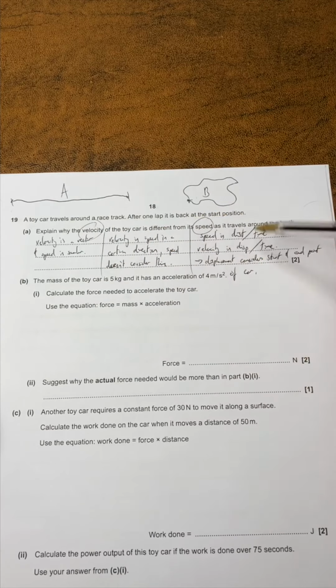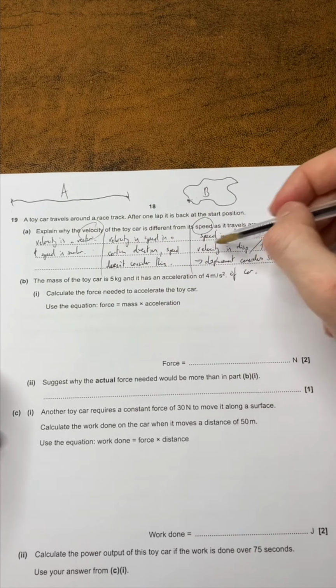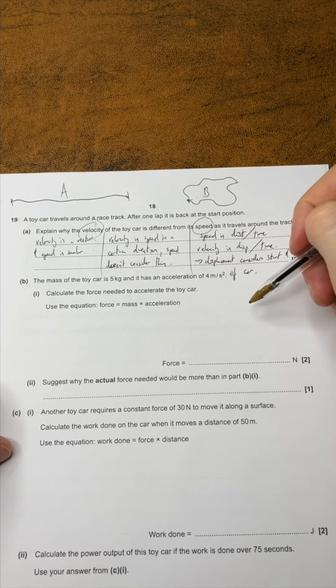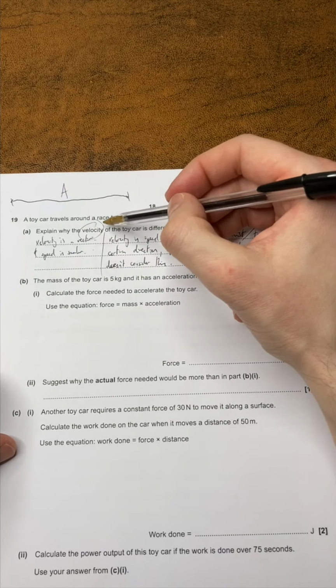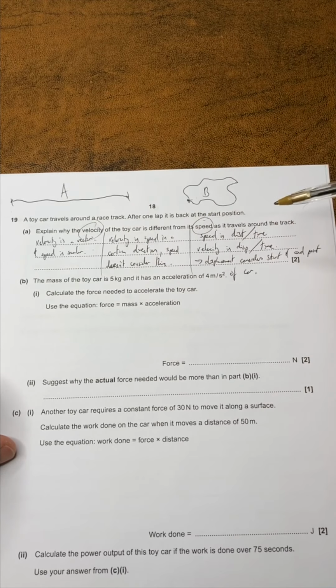I think any of these points I've made, so this one and that one, or this one here, or velocity is displacement over time, and then things like that. Just so long as we're making it abundantly clear we know the difference between velocity and speed.